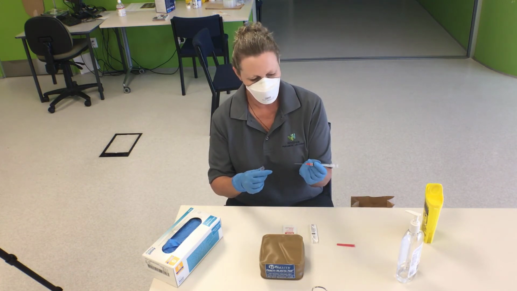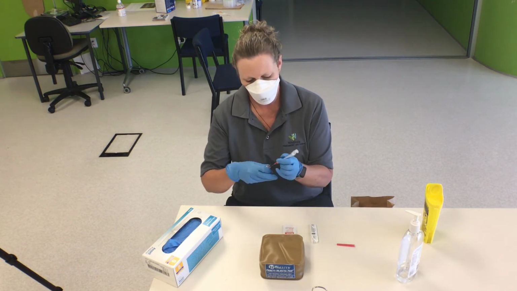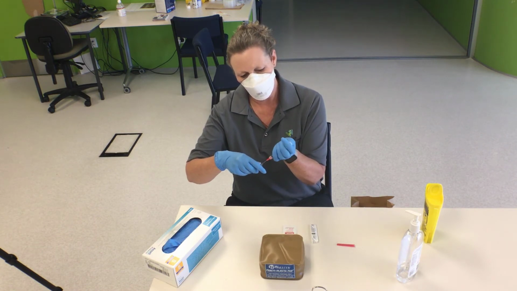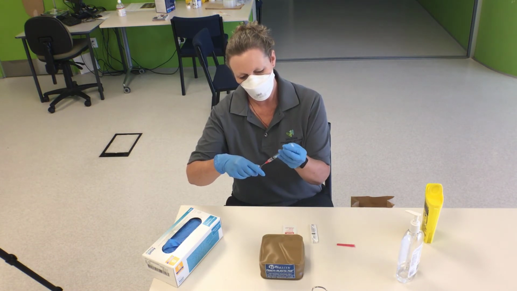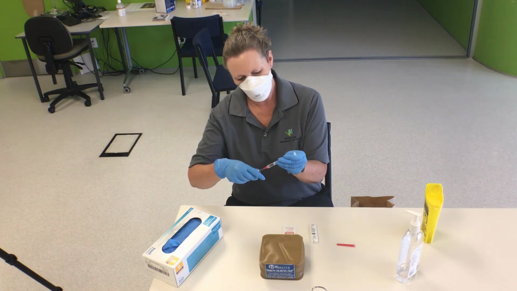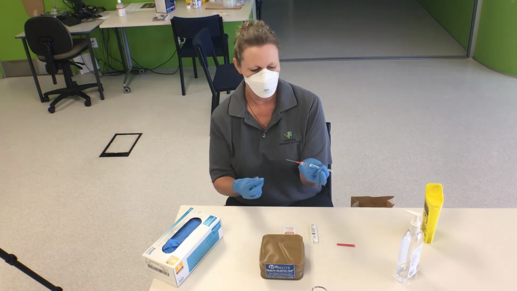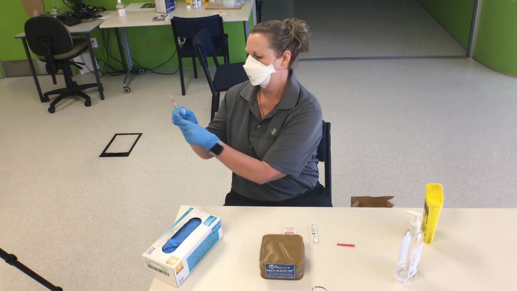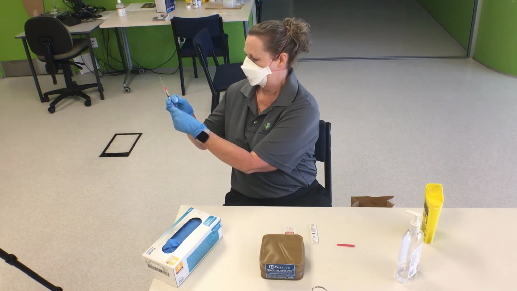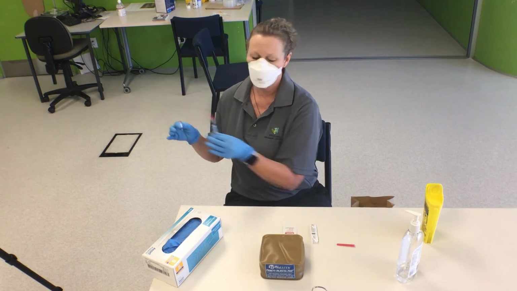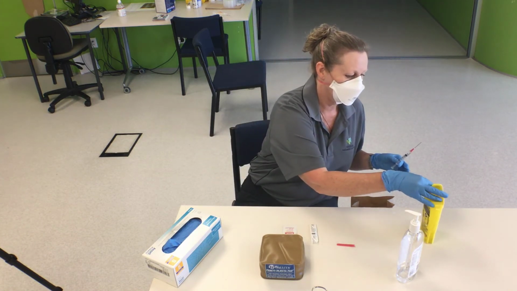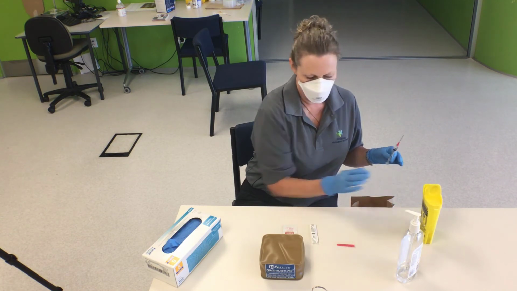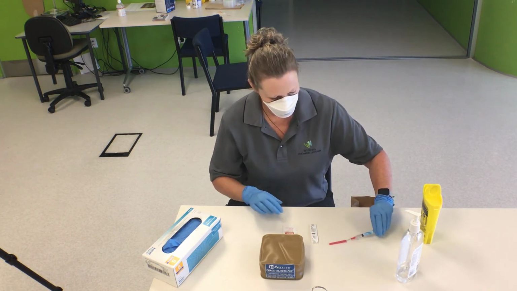I have removed my cover from my drawing up needle, and what I'm doing now is just drawing up just over 1 mil in this ampule, and then just making sure that the plunger is sitting on 1 mil. Once that's there, I can put the medication away and just recap my blunt.